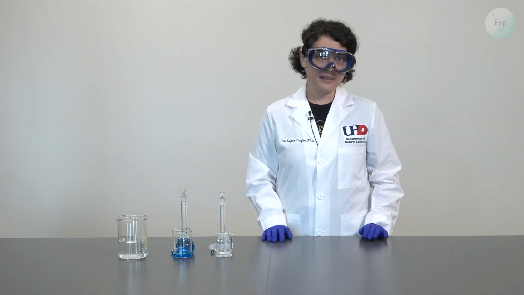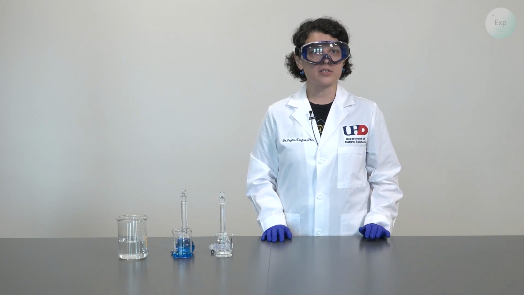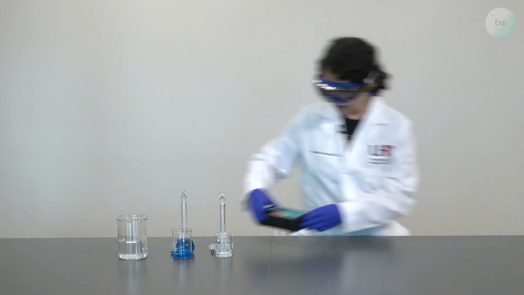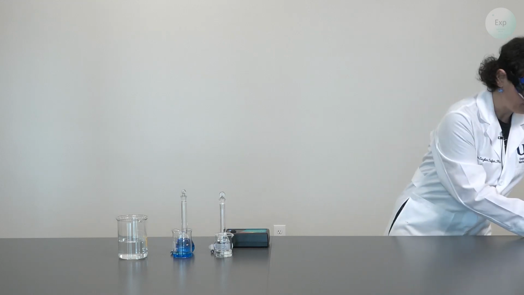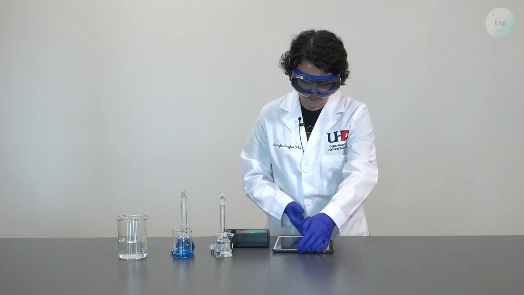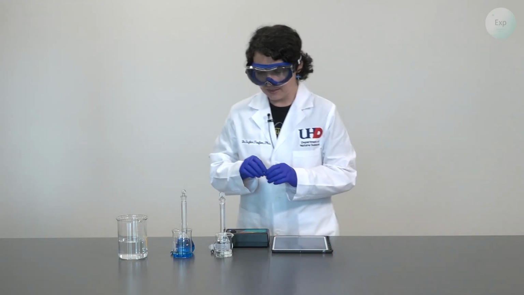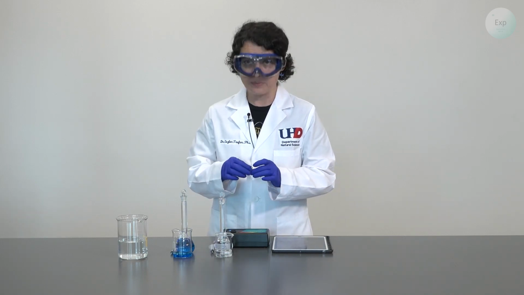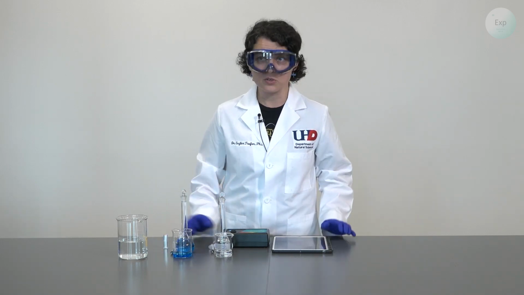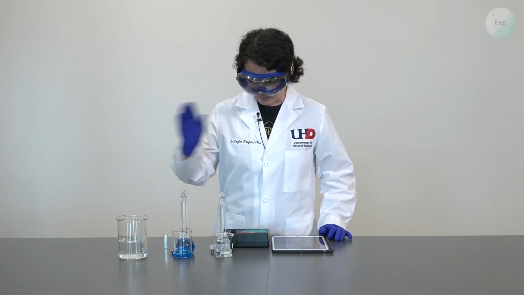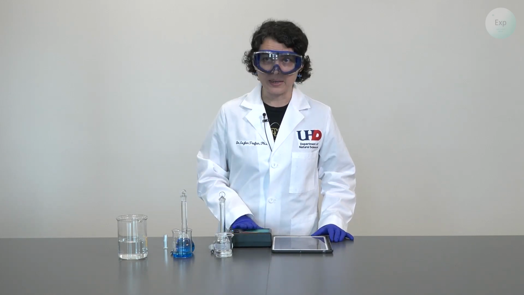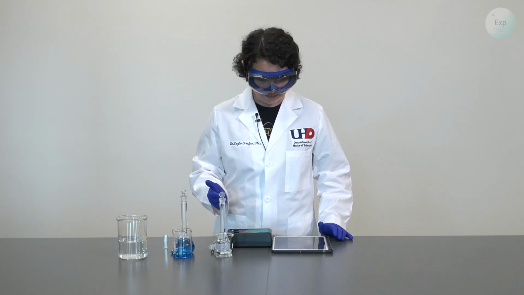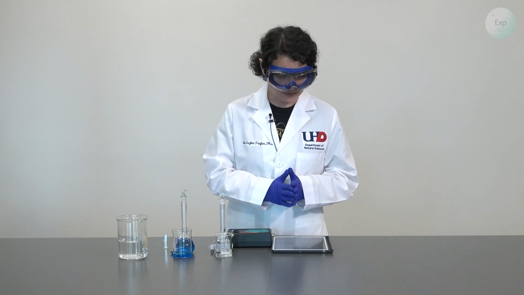To collect my data, I will be using the Vernier spectrometer, which I already connected to my iPad. And I will be using a cuvette. Now, inside this cuvette, I will first place my blue food dye solution, the water, and then I will place it inside the spectrometer, at which point I will add the bleach and commence my data collection.